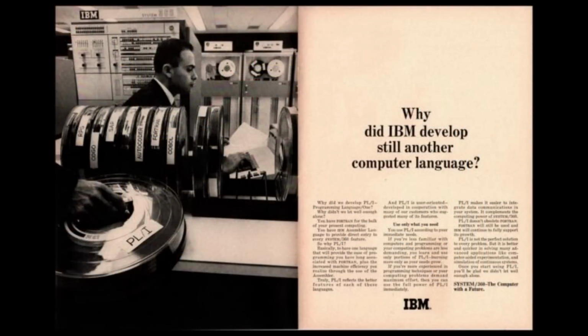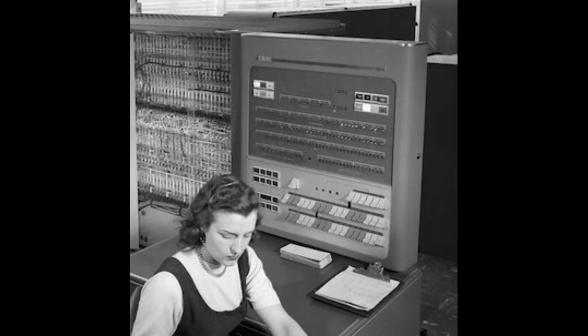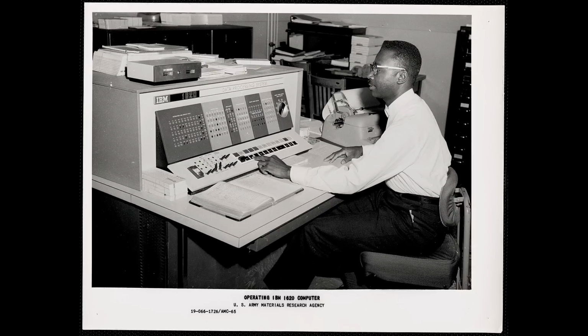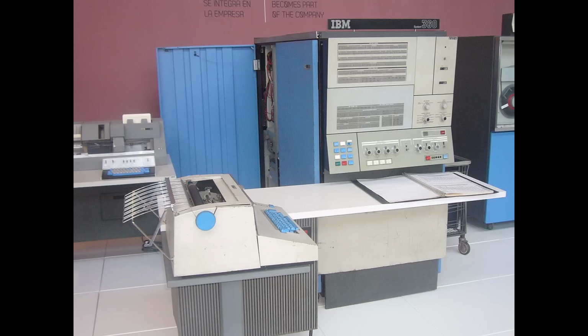Why indeed, IBM? Why do you need to develop yet another language? It turned out that IBM's customers back in the early 60s were having trouble when they wanted to expand because IBM was building computers just for accounting or just for engineering. So instead, what they decided to do is take a new tack, and they developed the IBM 360 system.